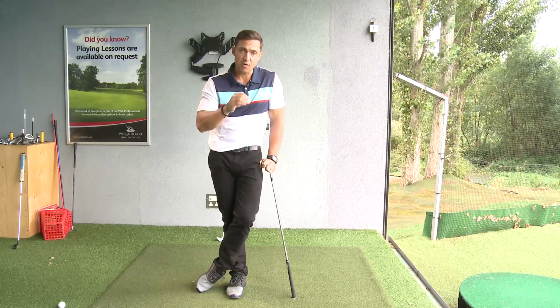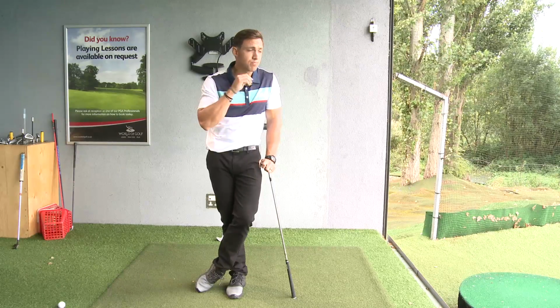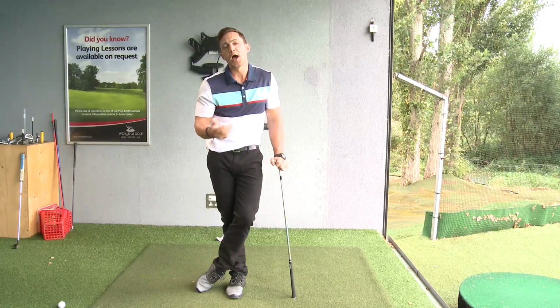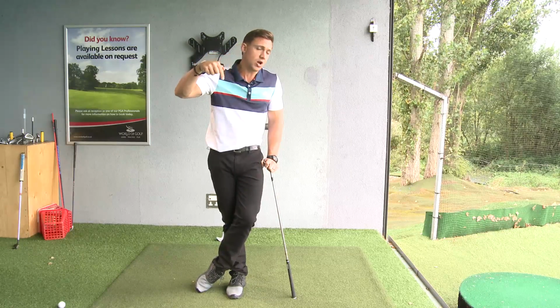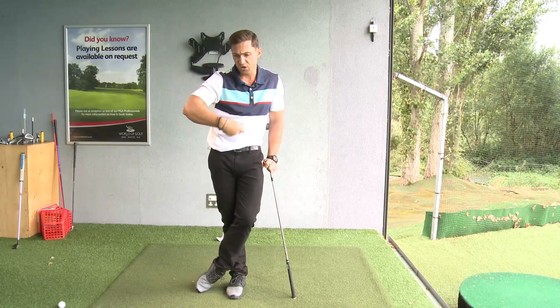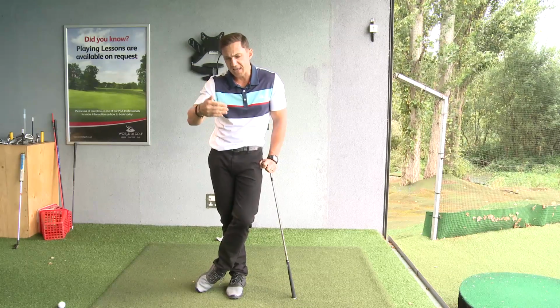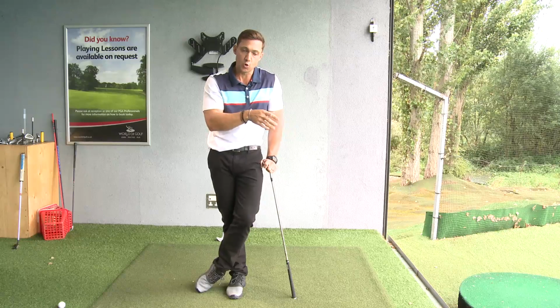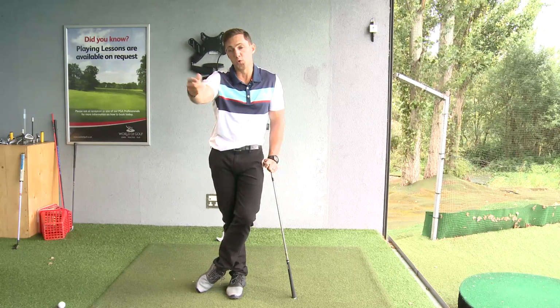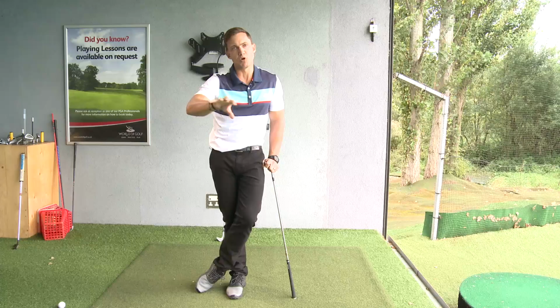But the landing area is really important. You can't just blindly chip into the hole and hope for the best. As you can do with T-pegs, when you go to your practice green, put a T-peg in and try and hit it towards that T-peg and see how the ball releases to the hole. So by the time you get onto the golf course, you'll know exactly how the ball will spin, how it releases, and how it will roll to the hole.